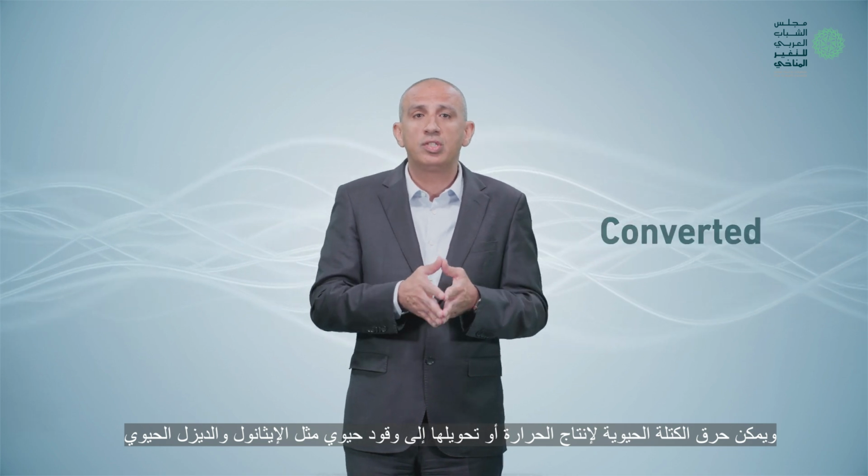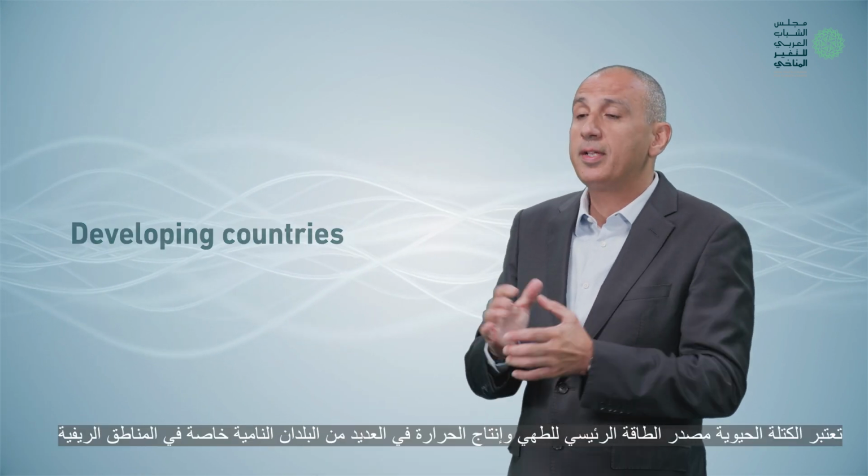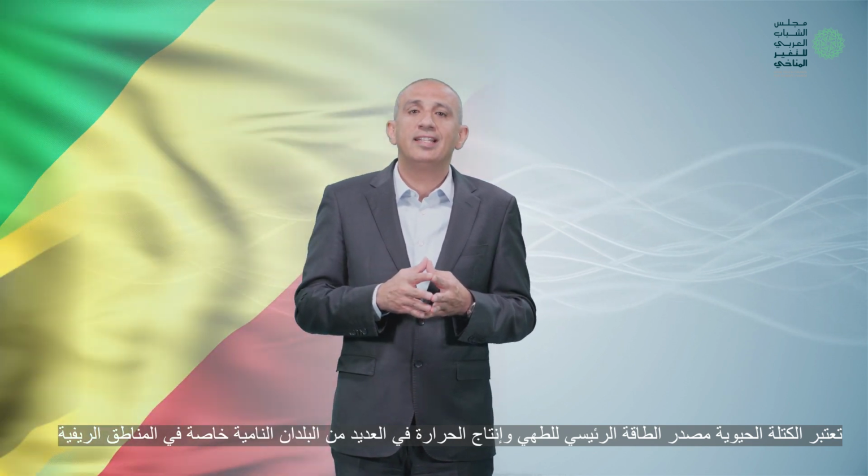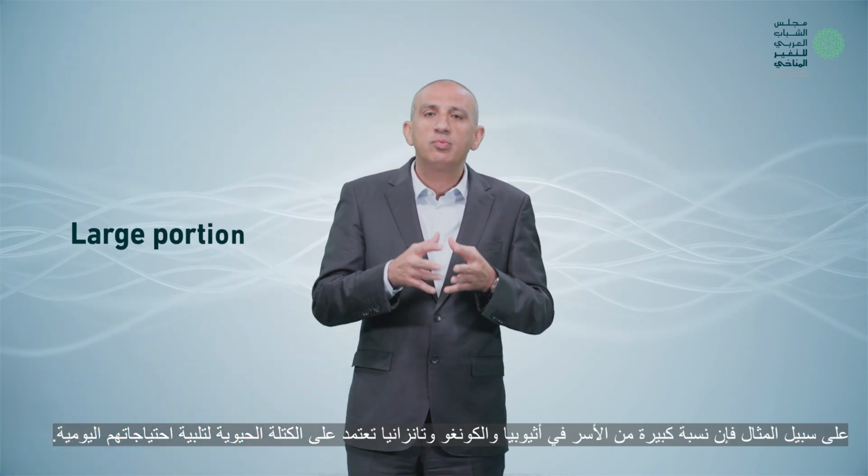Biomass can be burned to produce heat or converted into biofuels like ethanol and biodiesel, which can be used to power vehicles or generate electricity. In many developing countries, especially in rural areas, biomass is a primary source of energy for cooking and heating. In Ethiopia, Congo, and Tanzania, for example, a large portion of households rely on biomass for their daily energy needs.